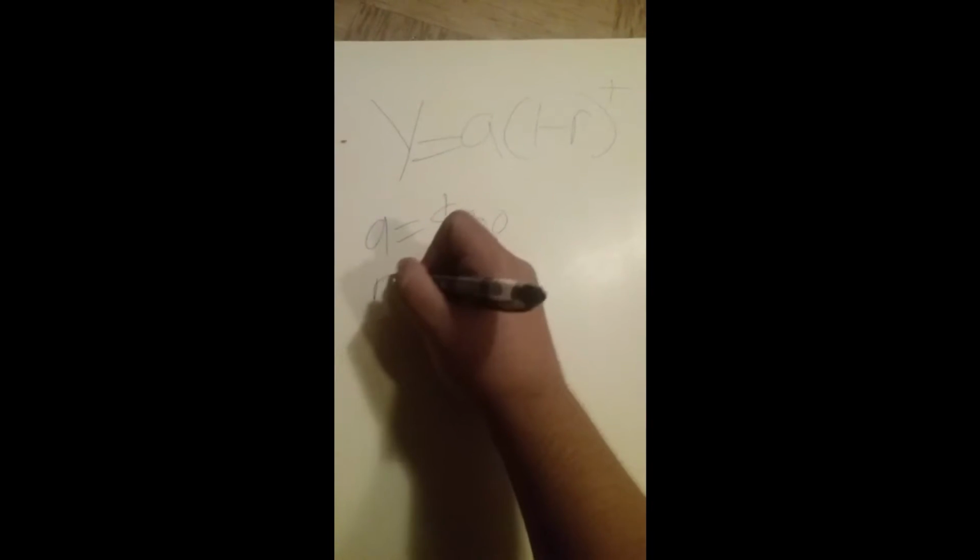The equation for exponential decay is y equals a times 1 minus r to the t. Now, as the same, a is the initial amount, r is the rate, and t is the time. So let's say you have a girlfriend, right? Then the initial amount of money you have is 200. The rate that it goes down is half, or 0.5. And the time is 4 days.